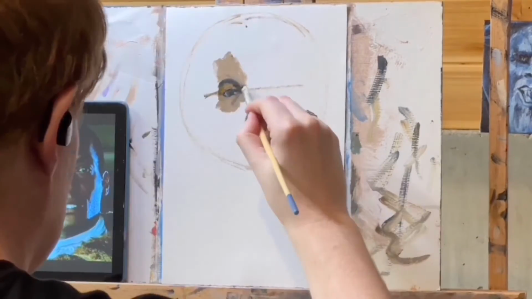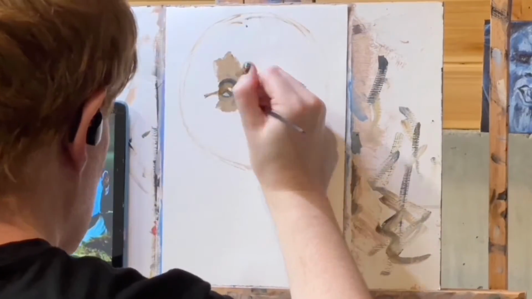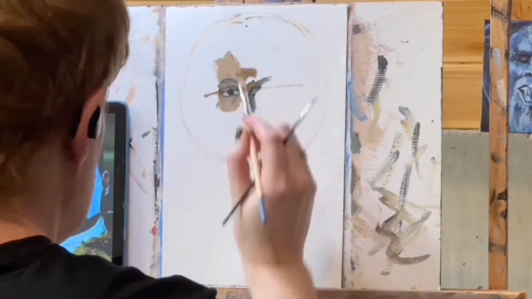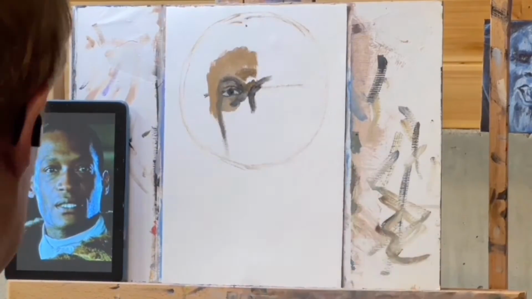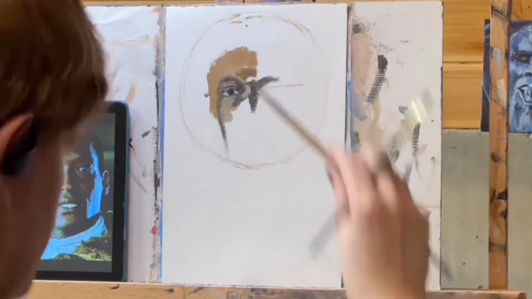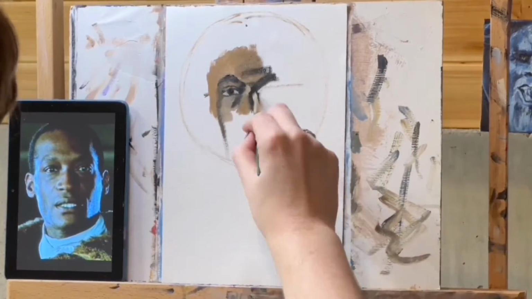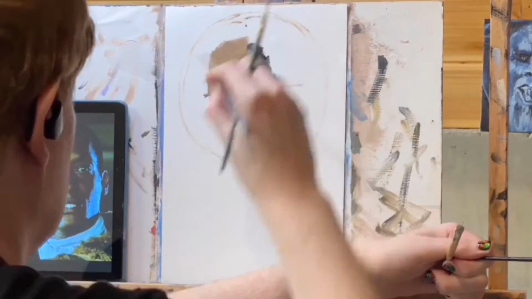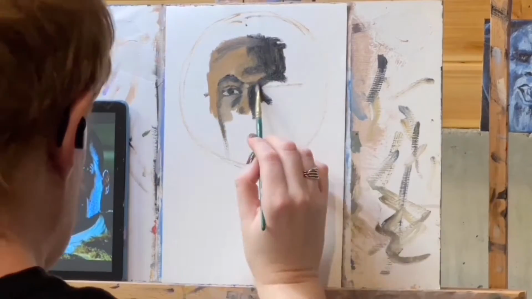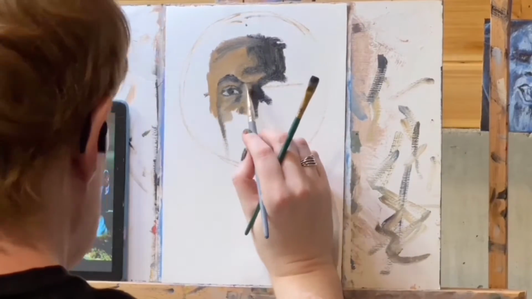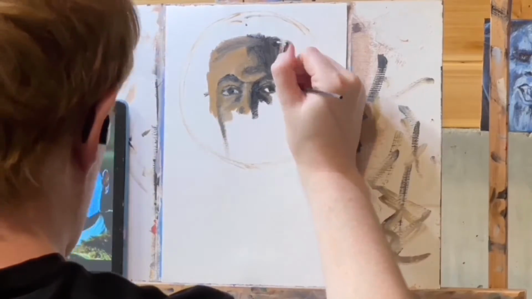I find that for me, getting a credible likeness has a million components, but if I get the area between the eyes, between the eyebrows, the top of the nose, I don't know what you call it, accurate, it really does allow the other features to kind of grow out from there.